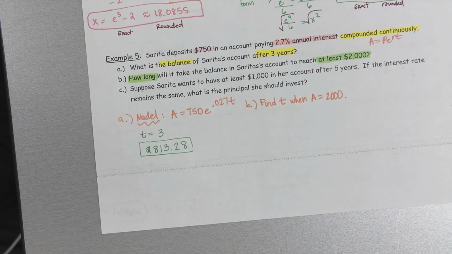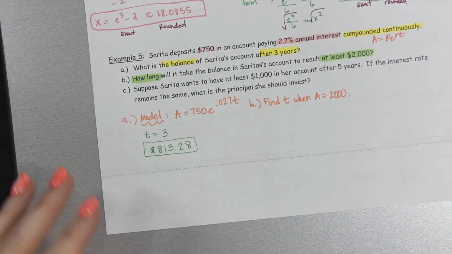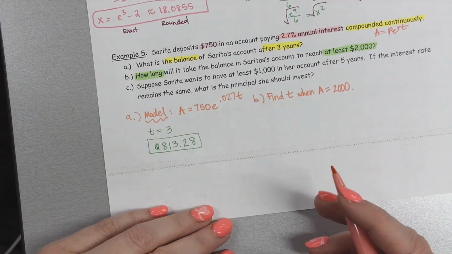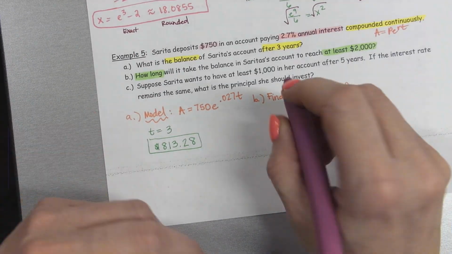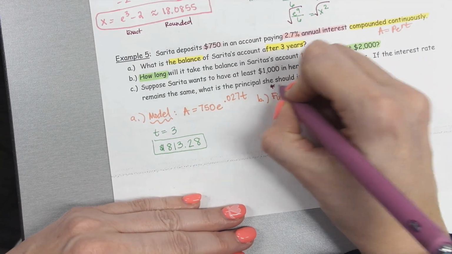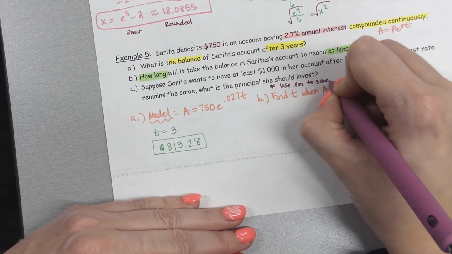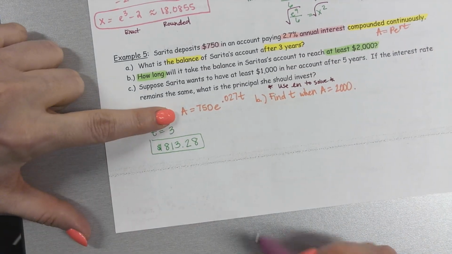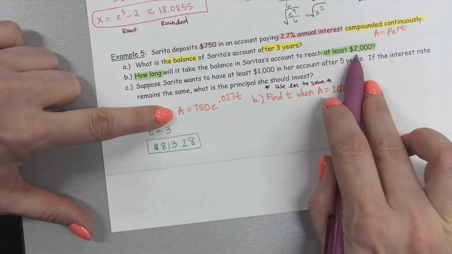Okay, so at the time of t, it will reach exactly that amount, and then anything more than that will be fine. All right, so when we're doing this, we're going to use the natural log to solve. Okay, so using our model, now it says this is the balance to be 2,000.